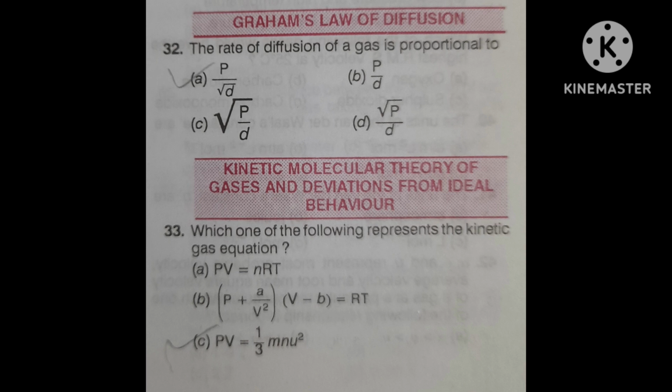Rate of diffusion is proportional to two things. First, you can say 1 upon under root D. Correct? And second, it is directly proportional to P. Rate of diffusion depends upon two factors, density and pressure. On density, how both are related, rate of diffusion is proportional to 1 upon under root D, and second, directly proportional to P.